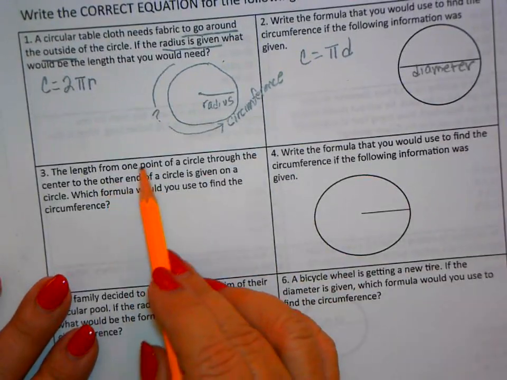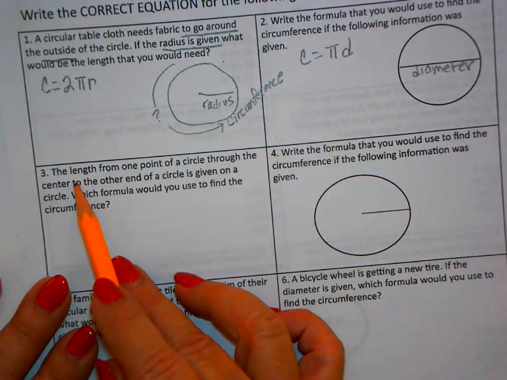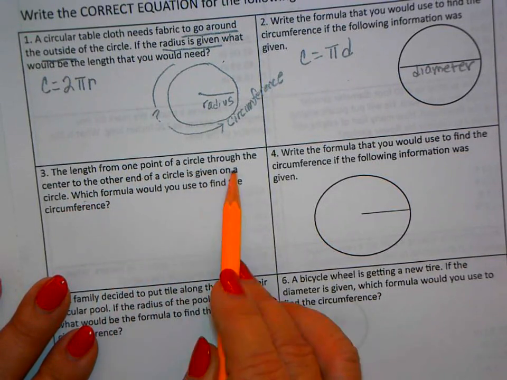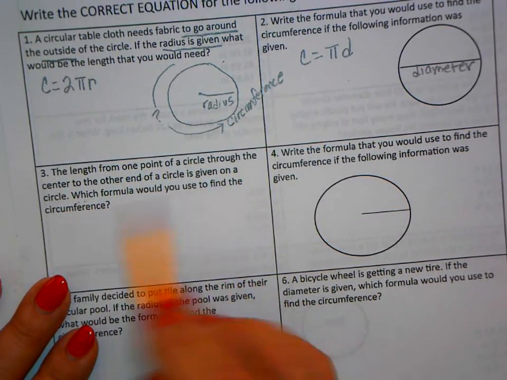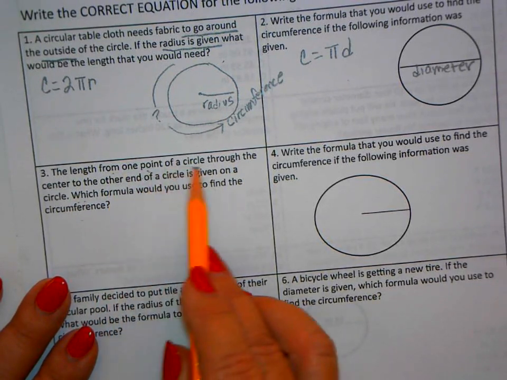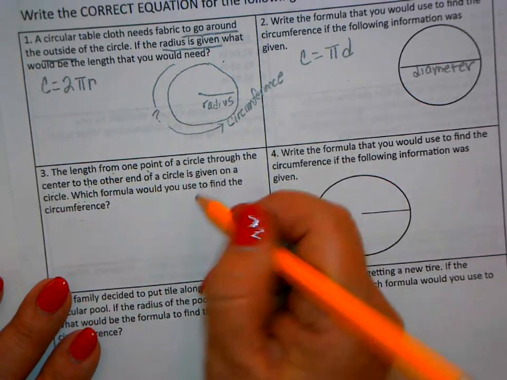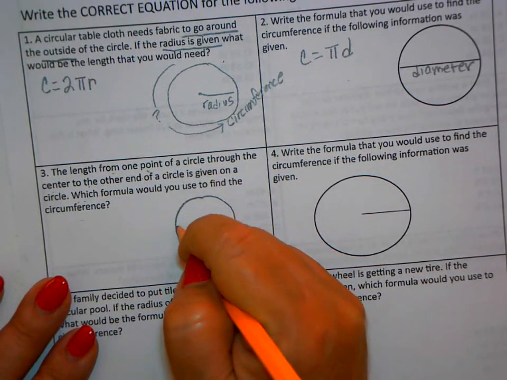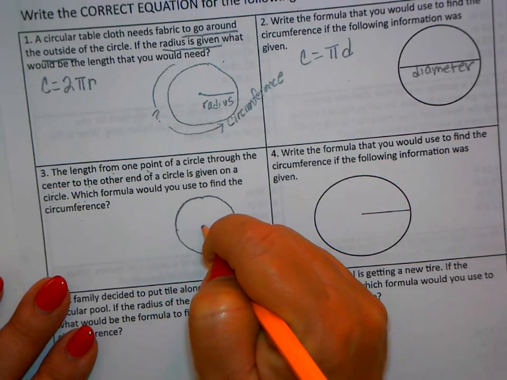The length from one point of a circle through the center to the other end of the circle is given on a circle. Which formula would you use to find the circumference? So I'm going to draw my circle, one point from one end. Here's my center.